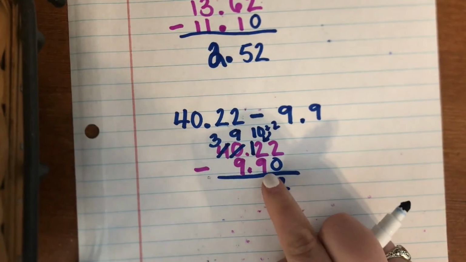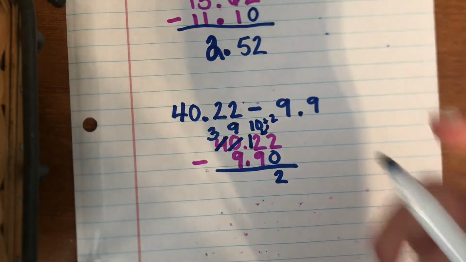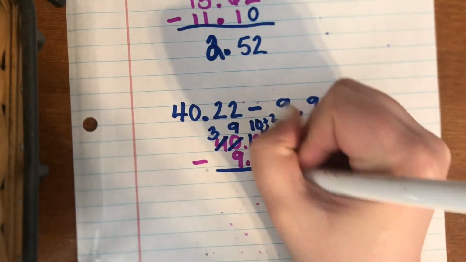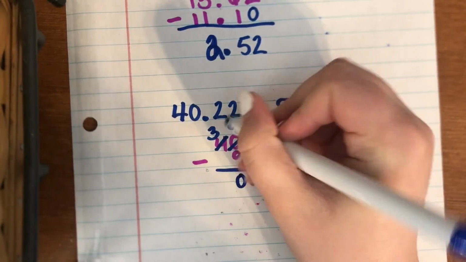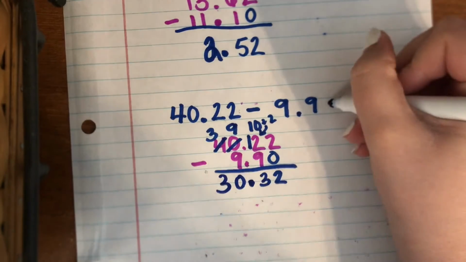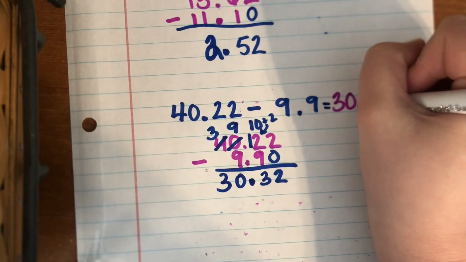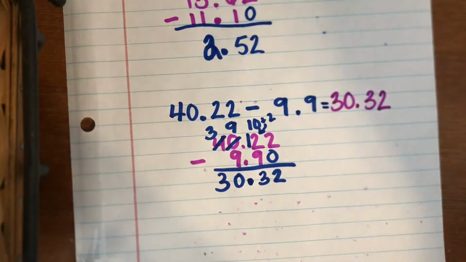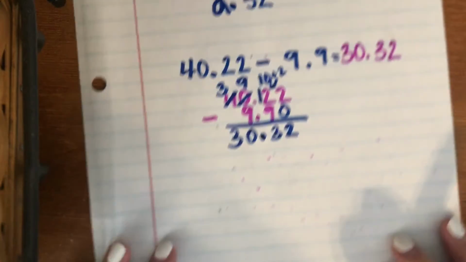So 12 take away 9 I can now do. So 12 minus 9 would be 3. Carry that decimal place. 9 minus 9 is 0. 3 minus 0 is 3. So my answer becomes, I'll write it in a different color, 30 and 32 hundredths. Okay, I'll do one more just like that.